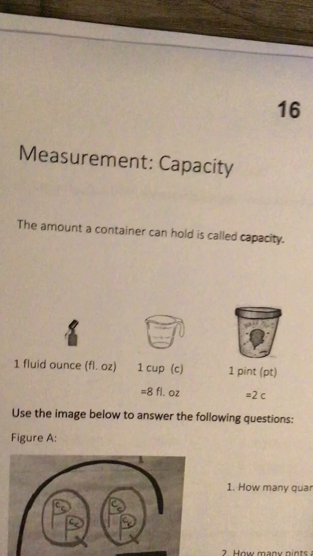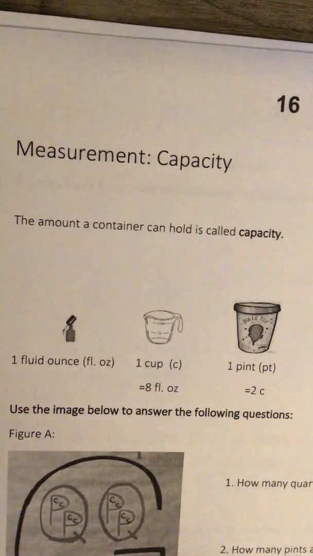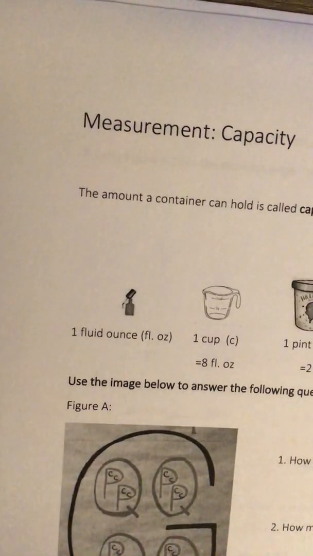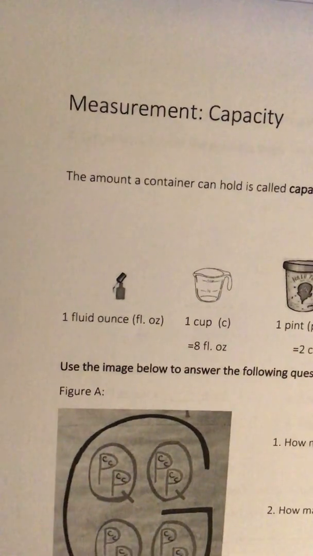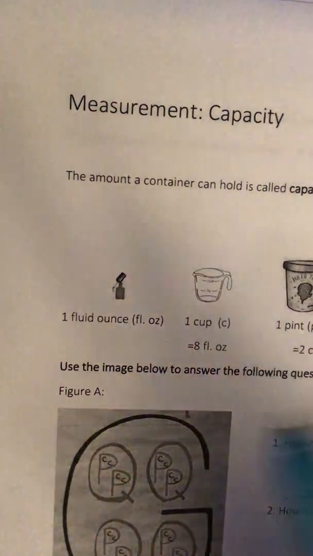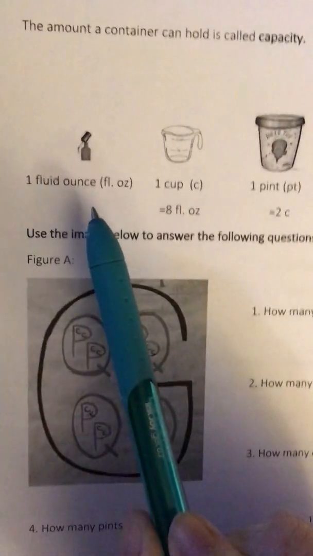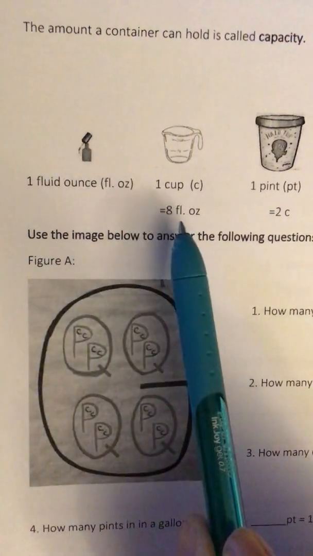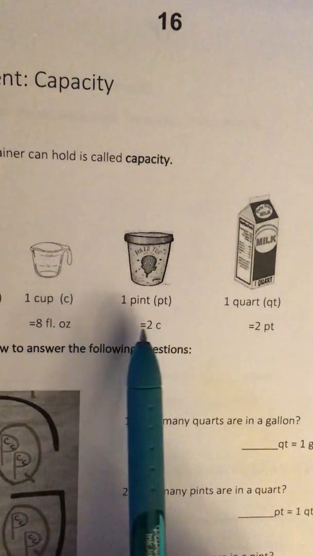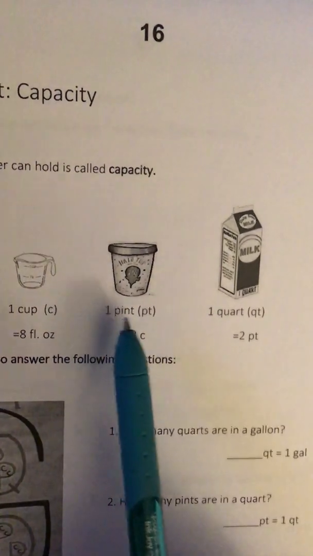So here we have our pages on capacity. The amount a container can hold is called capacity. We went over this actually, and we talked about all the things in the room that could hold certain amounts. So we've got 1 fluid ounce here, that is nail polish, and then 1 cup is a measuring cup, and we talked about that. And then a pint is like ice cream, so it's a good example.